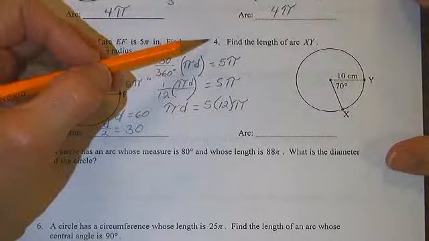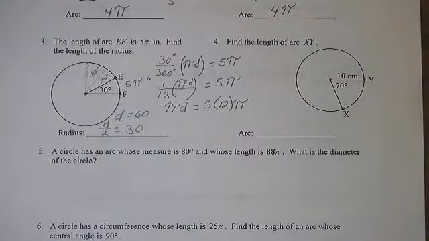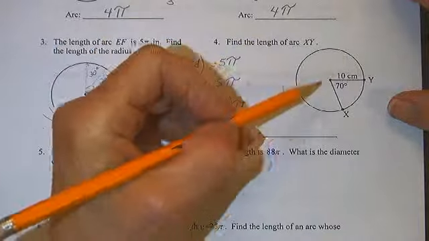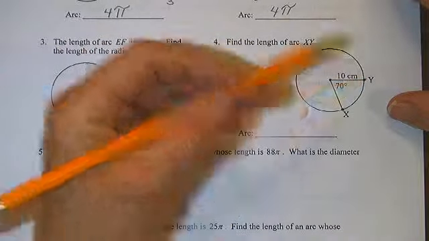Geometry, homework due April the 11th. Problems 4, 5, and 6. Find the length of arc XY.